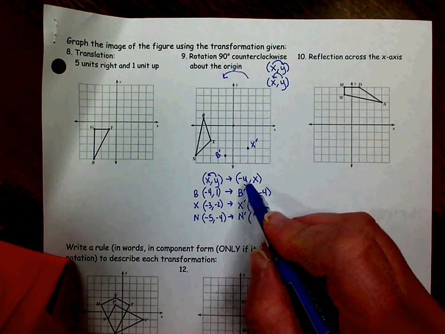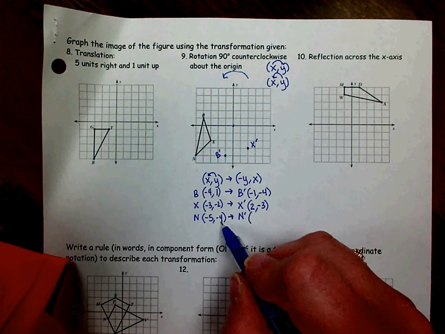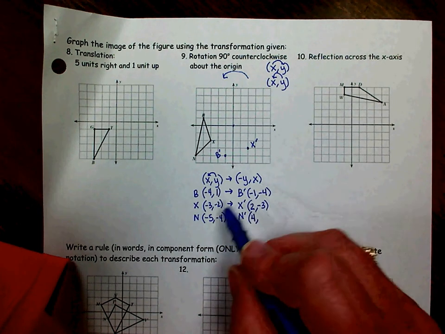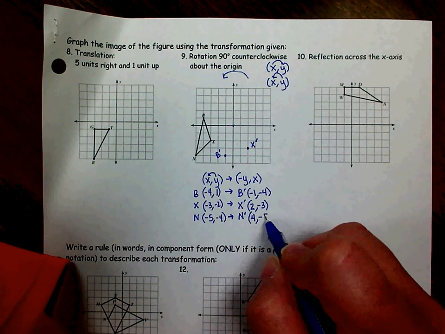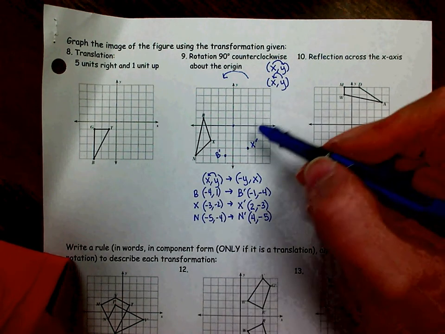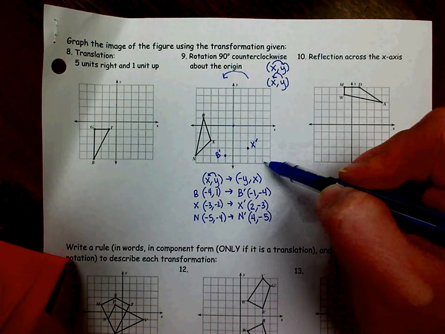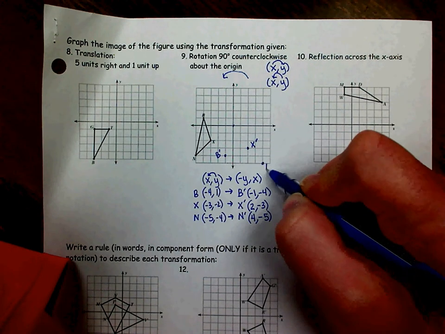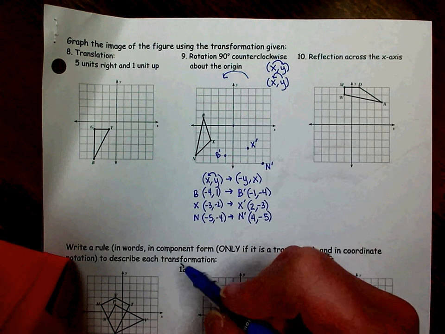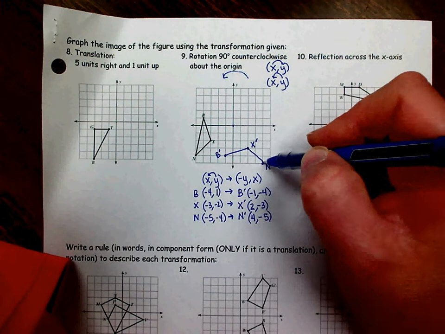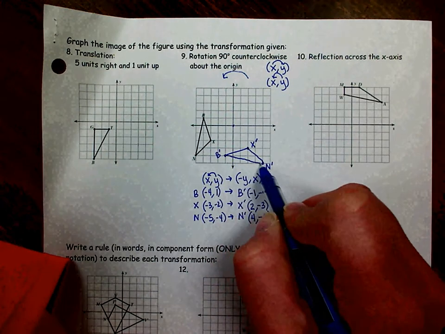The opposite of my y, the opposite of -4 is +4, and then my x coordinate of -5. So I'll plot that point. (4, -5) puts point N prime right there. The last step is simply to connect those points to draw my rotated triangle.